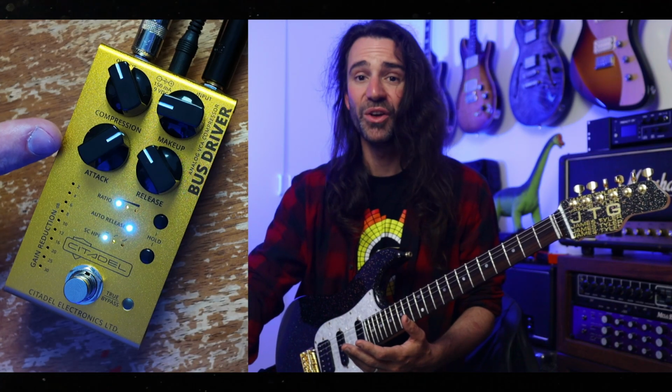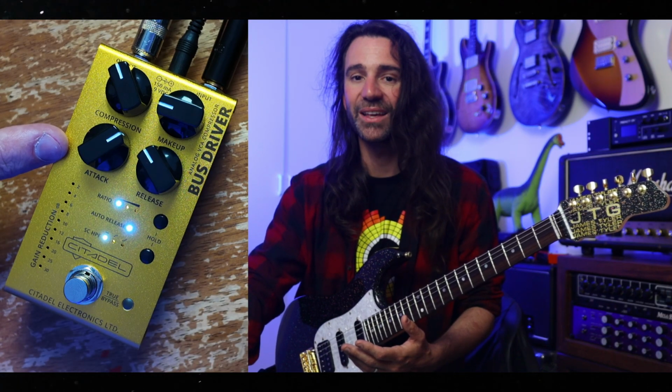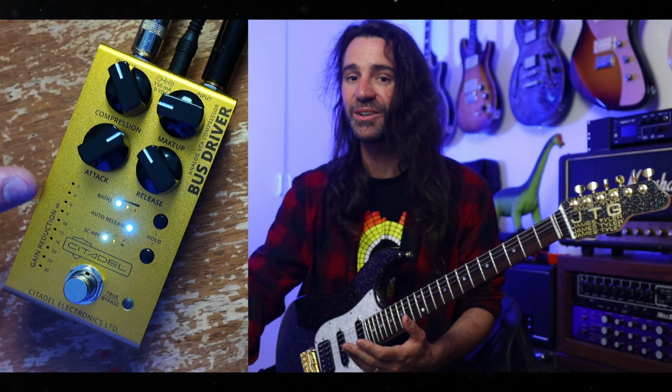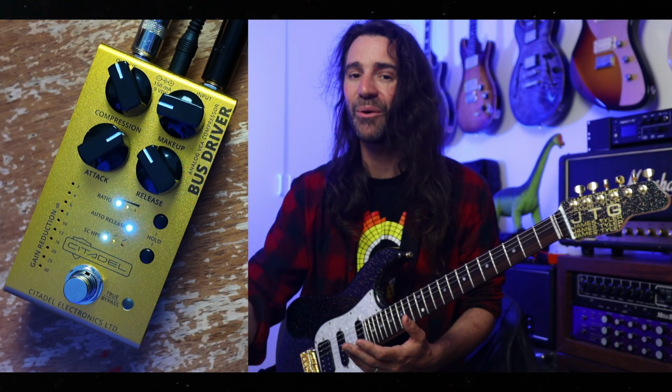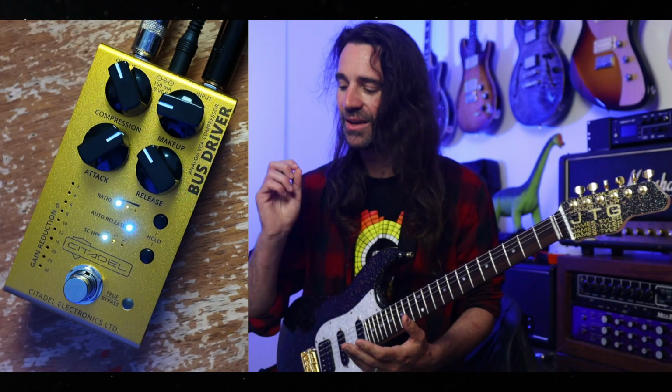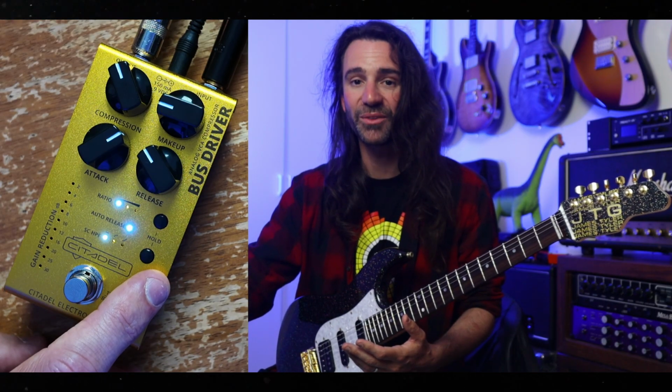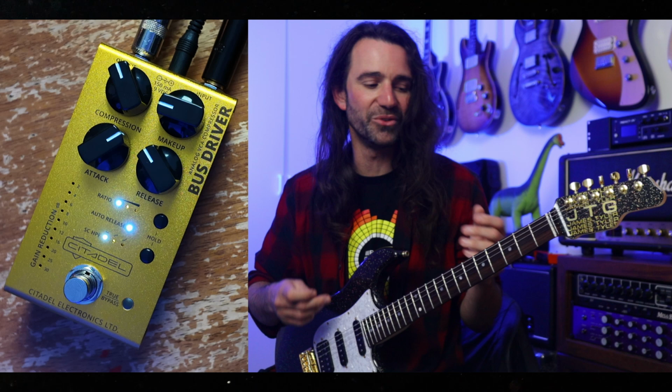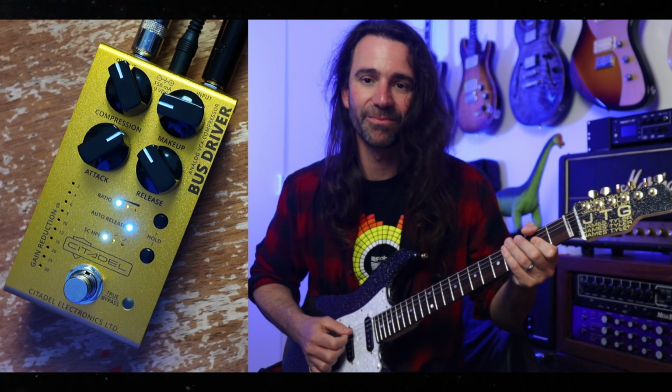We're going to pay attention to how the attack control is changing the amount of gain reduction for a given compression value, and how it also changes the tone and the character. I've also got this sidechain high pass filter control set flat, so that's not really doing anything at the moment. Let's check it out.